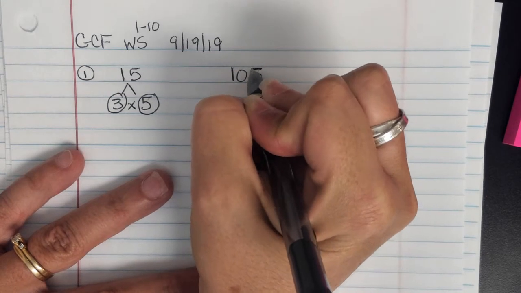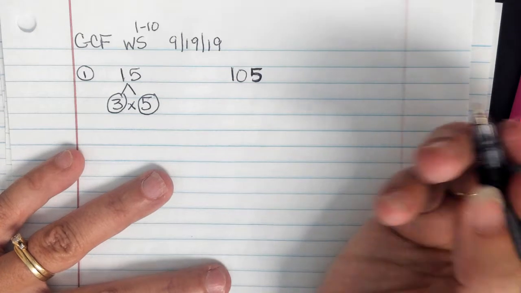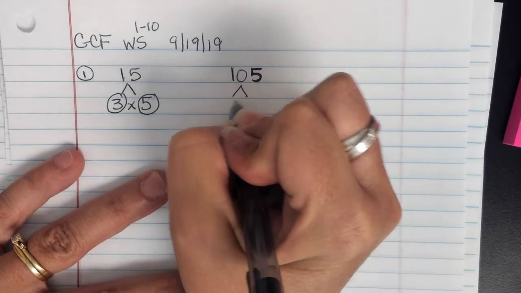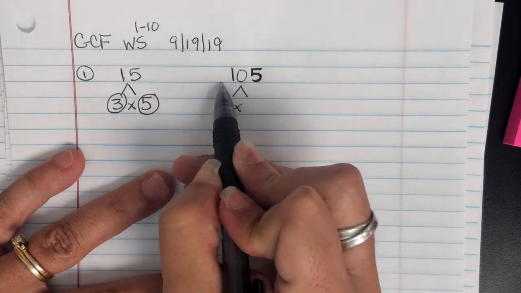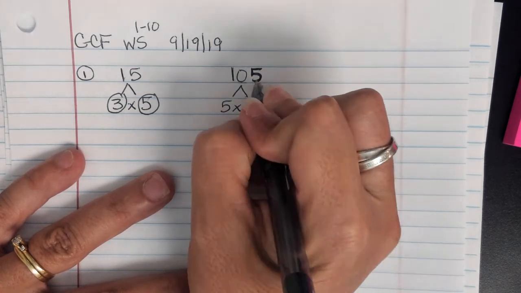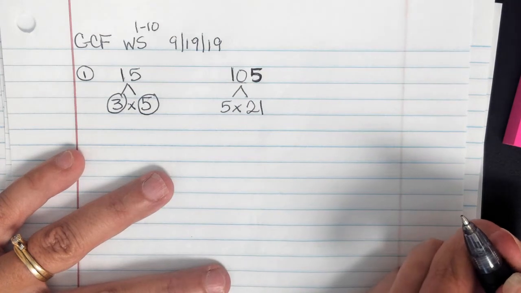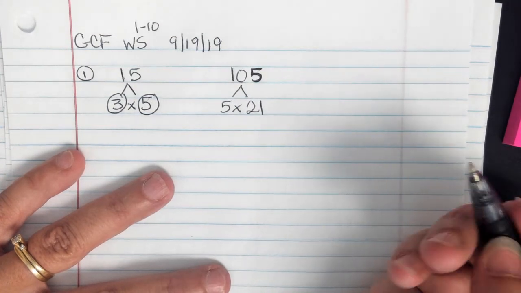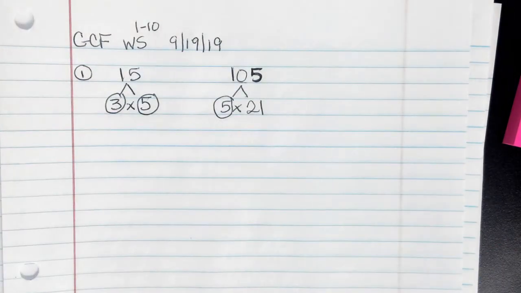This should tell us one thing that for sure goes into it. 5. So if nothing else, I'm going to do 5. How many 5s are in 10? 2. And then into that 5 would be 1. So 21. Okay. Is either one prime? 5. The 5. Okay. What equals 21? 7 times 3. Yes.